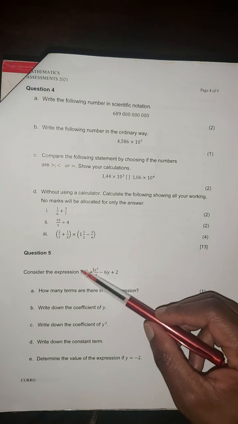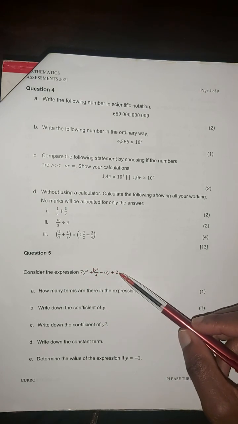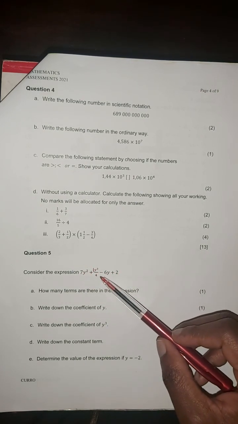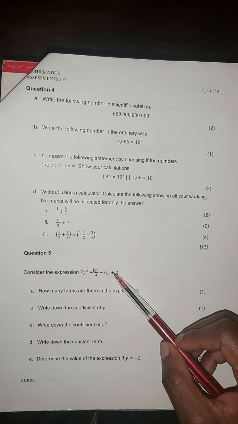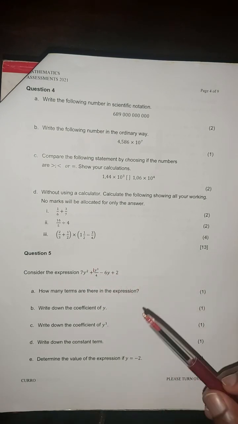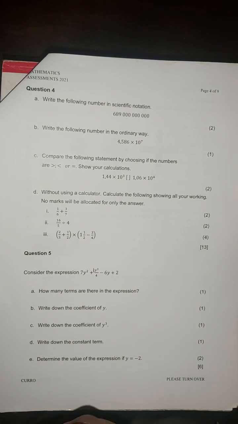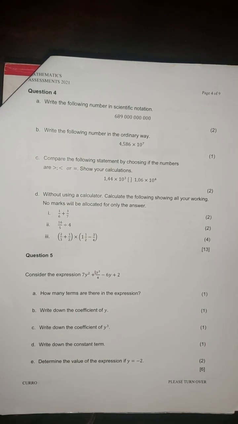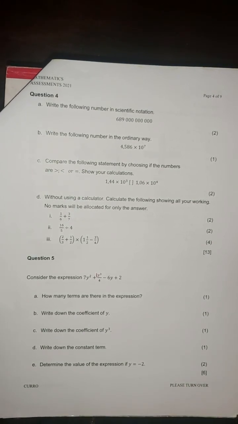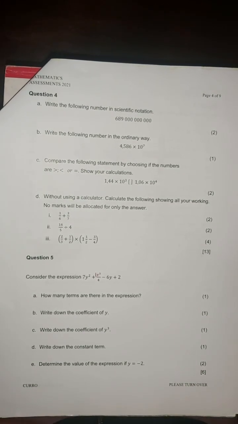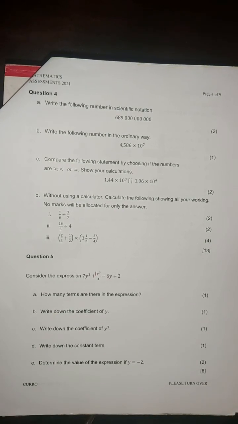So these terms are separated by the signs. We have this term, this term, this term, and this term, which are separated by these signs. Do you see that? So those are things that I would like you to know, and the others we'll look into as we proceed in this video.